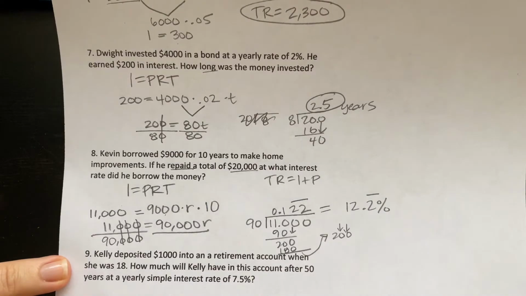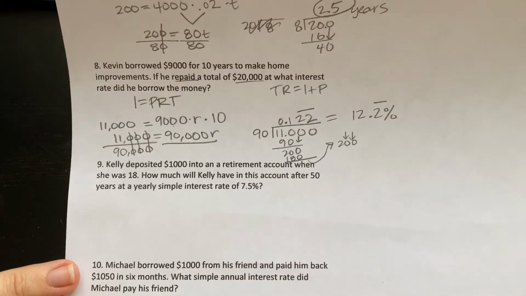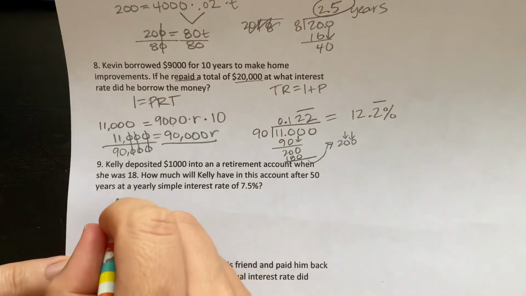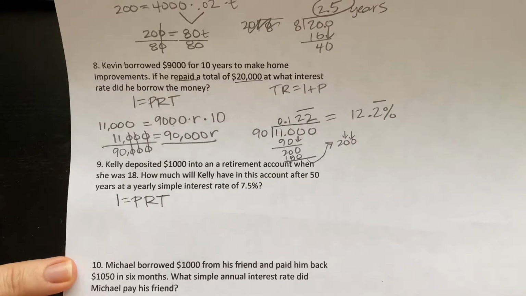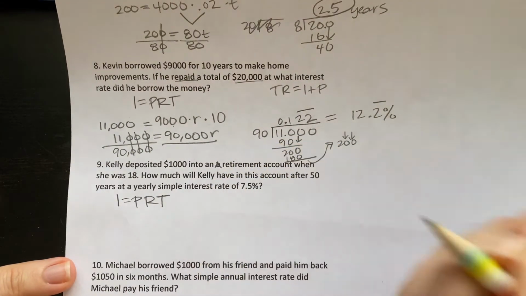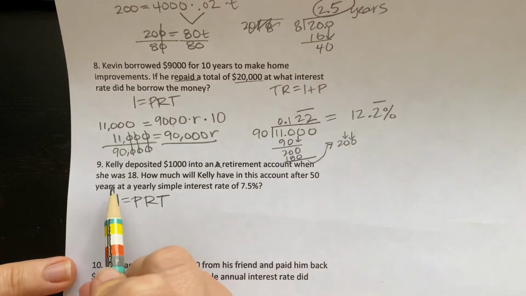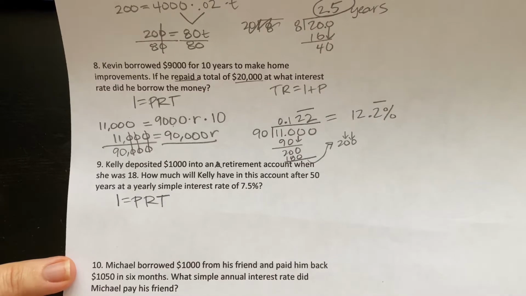All right. Okay, go ahead and set up number 9. Kelly deposited $1,000 into a retirement account when she was 18. How much will Kelly have in this account after 50 years at a yearly simple interest rate of 7.5%?